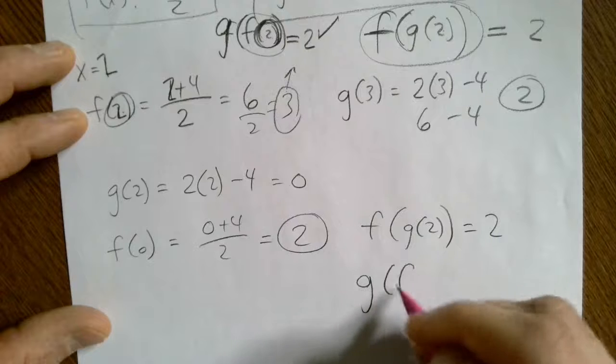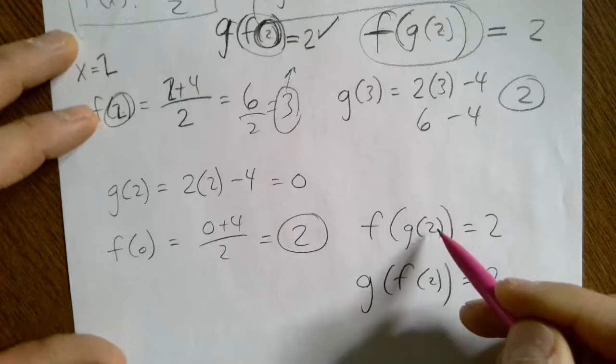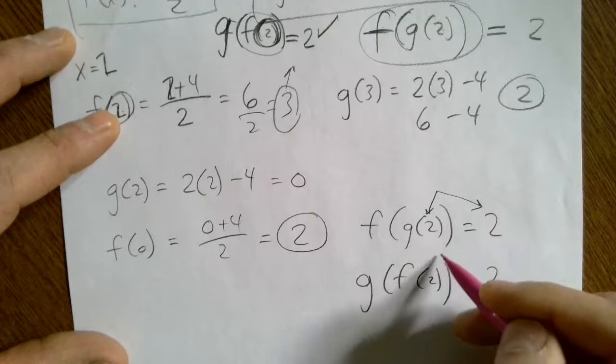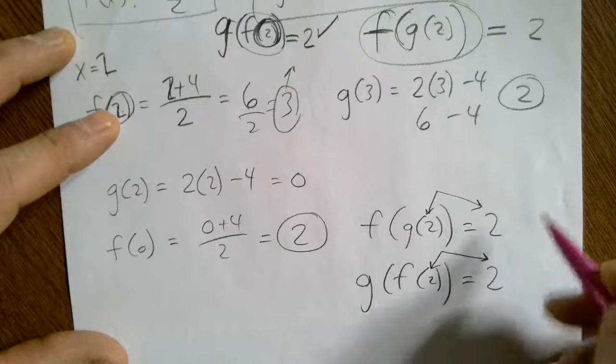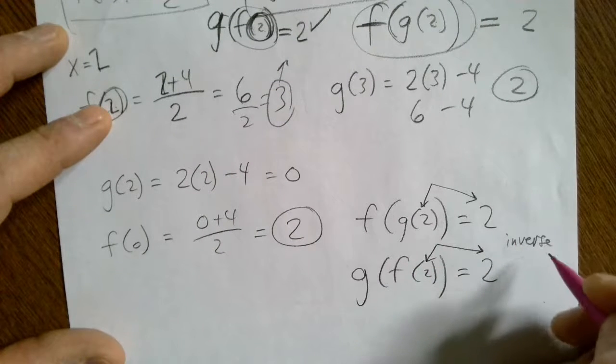And g of f of 2 was equal to 2. So no matter which direction we went, when we started with 2, we ended up with 2. We started with 2 and ended up with 2. These are inverse functions.